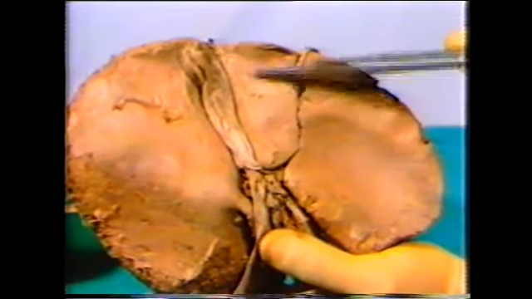The part to the right of the gallbladder is related to the right colic flexure forming the colic impression. It reaches down to the lower margin.